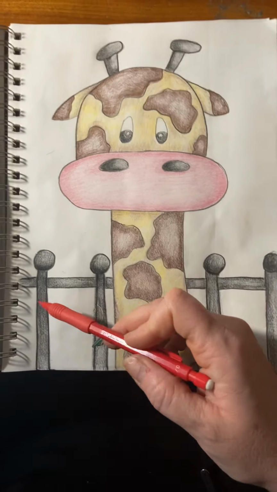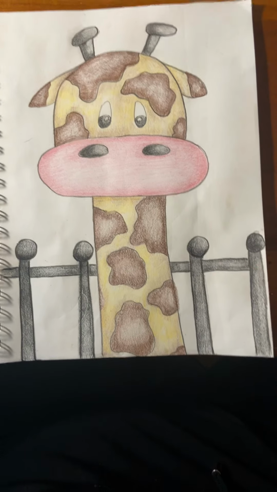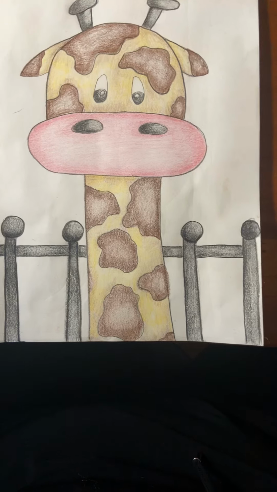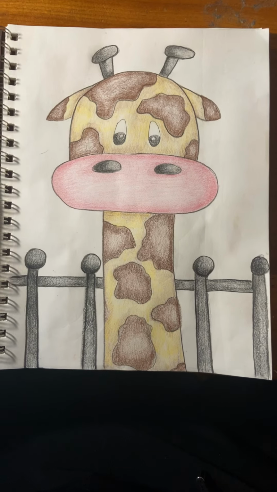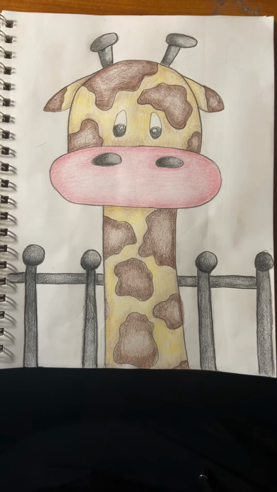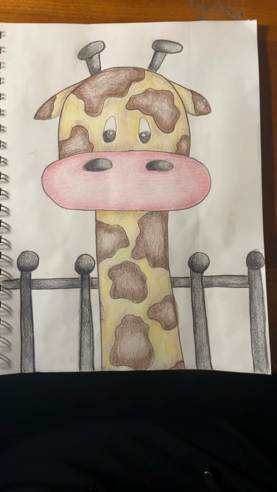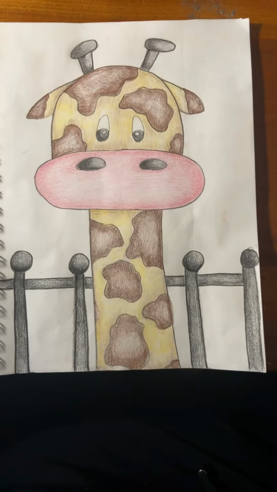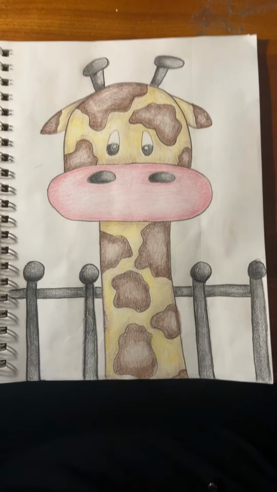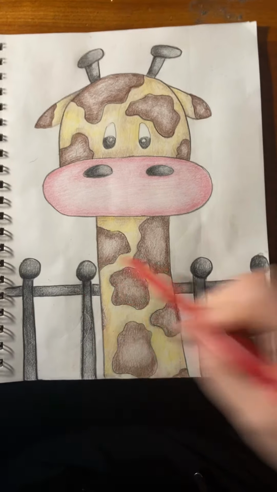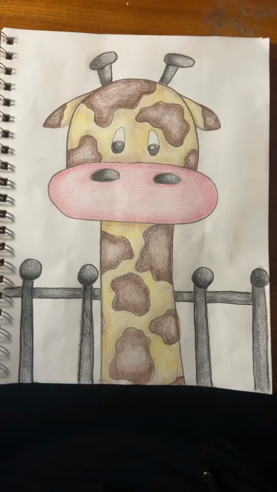And then I went in and put what might look like a fence, because we know that giraffes are very, very big, very tall, with very long necks. They might have an area at a zoo where there is a fence around their living space, but their necks are so long, their heads might stick above the tops of the fencing.